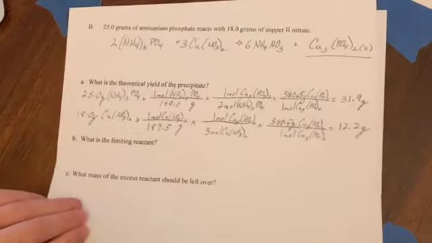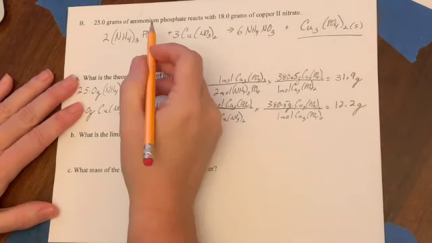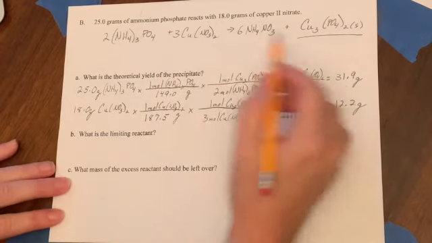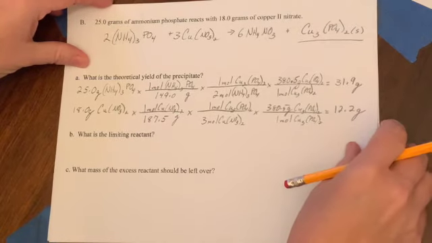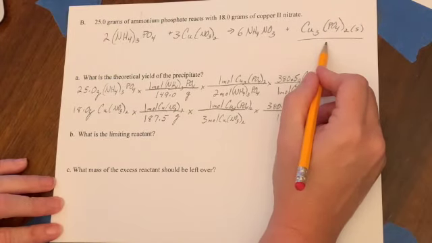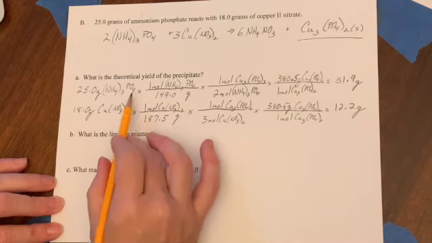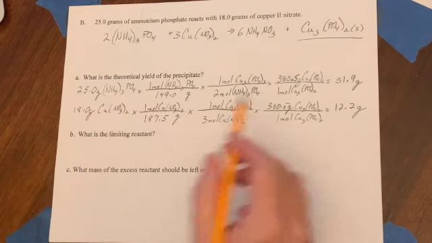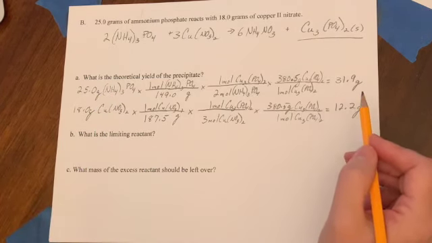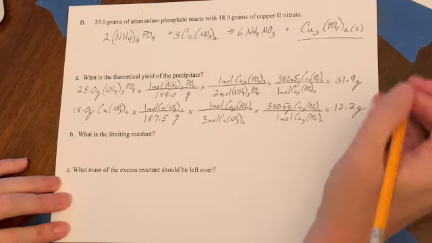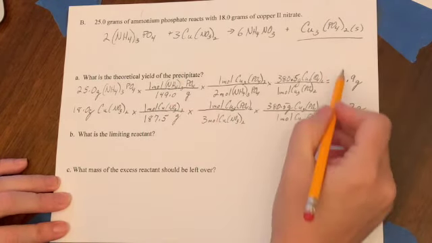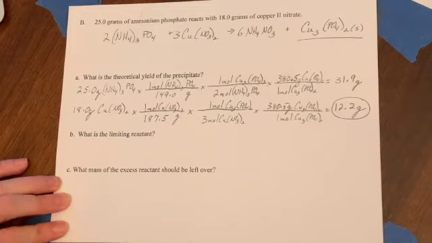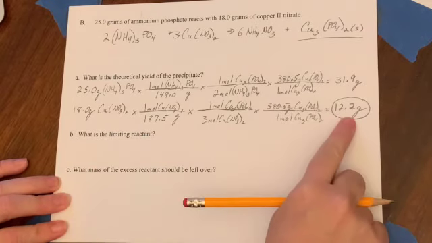All right, so here we go. I have 25 grams of ammonium phosphate reacts with 18 grams of copper 2 nitrate. As always, I'm starting out with a balanced equation. This is a precipitate problem, so I identify my precipitate as copper 2 phosphate. I have done my 2 stoichiometry problems, my 2 factor label problems, to determine which amount of product I'm actually going to get. Okay, so what is the theoretical yield? Well, remember, I choose the smaller of the 2 values. So if this was a test or a lab, I would circle that answer because you don't want to leave 2 answers. So that is your theoretical yield.